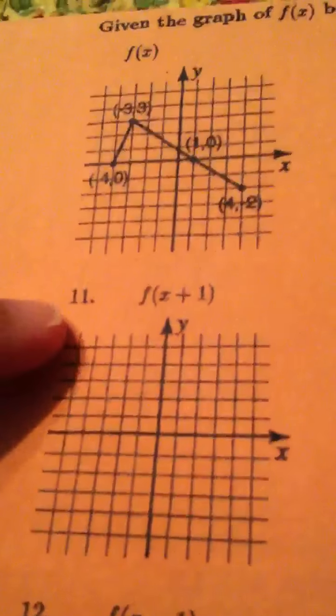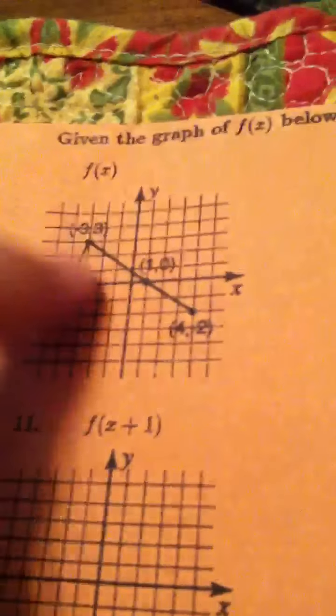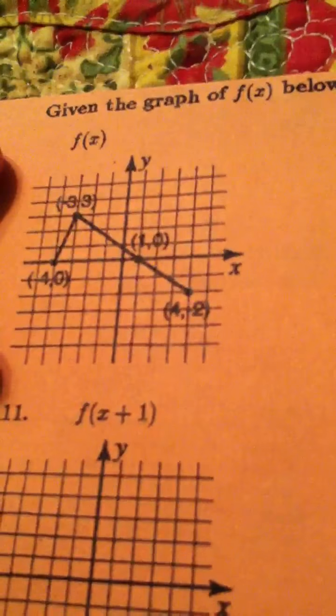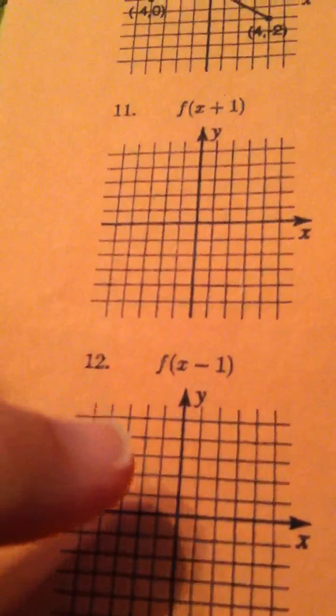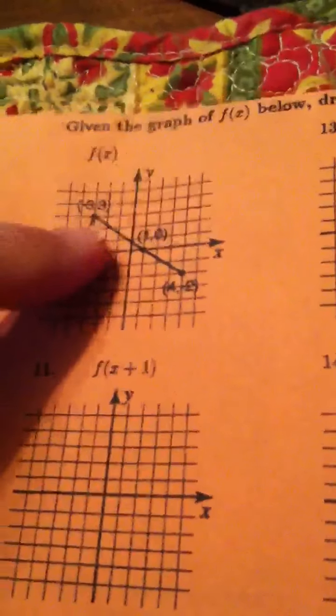So let's take problem number 11, for example. Okay? Here, this graph is a graph that's given to you. That is called f of x. And you are to use this graph every time you do problem 11. Then you go back to this graph when you do problem number 12. Then you go back to this graph when you do problem 13, and so on. So in other words, you always refer back to this graph to start with.